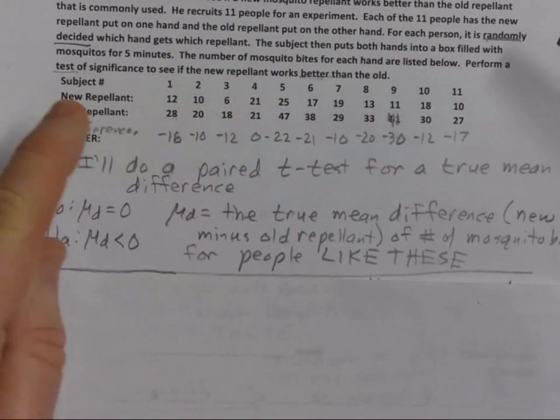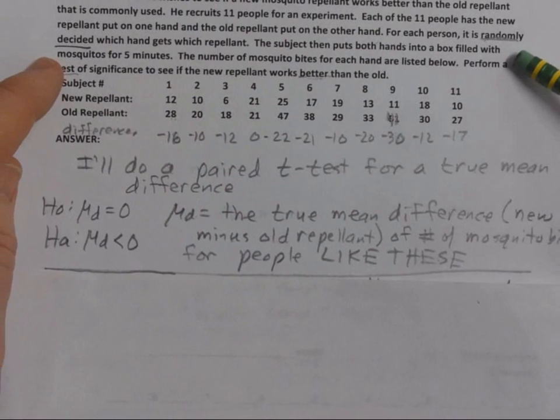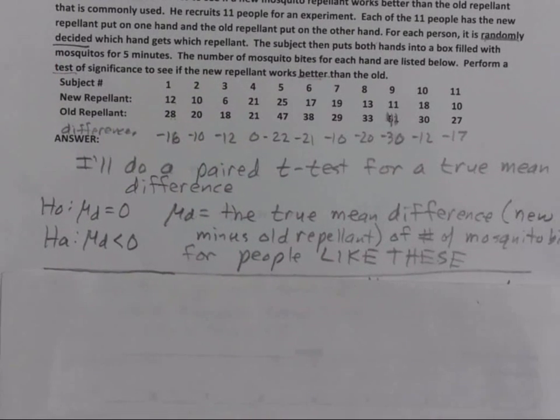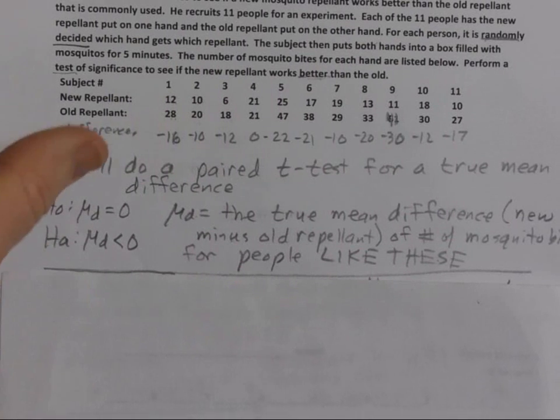And that's the other thing. We did not have random selection. So we can only generalize about people like these. We had random assignments on this thing. We have an experiment going on here. We did not have random selection.